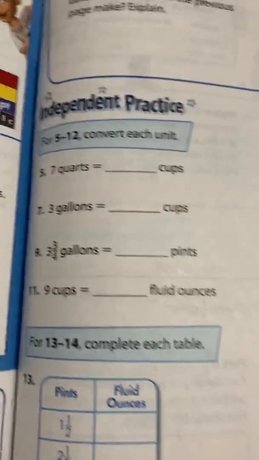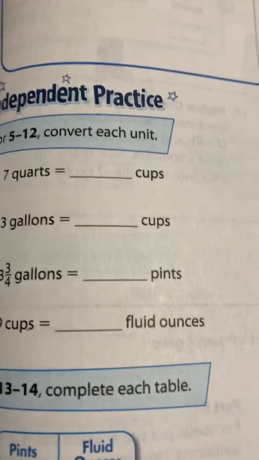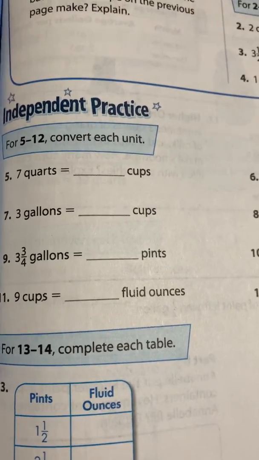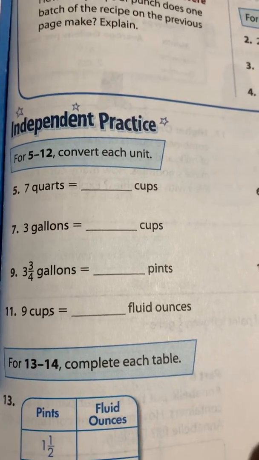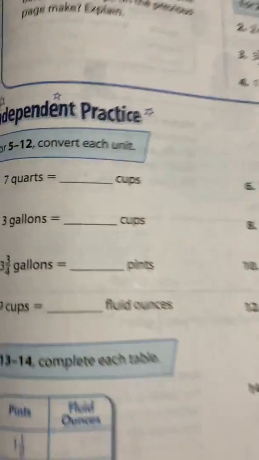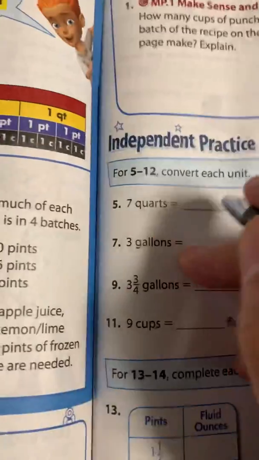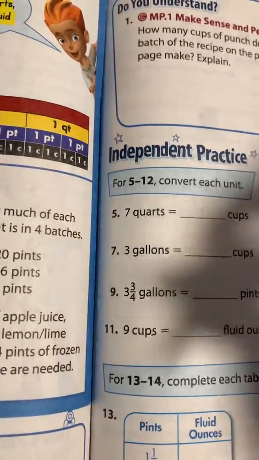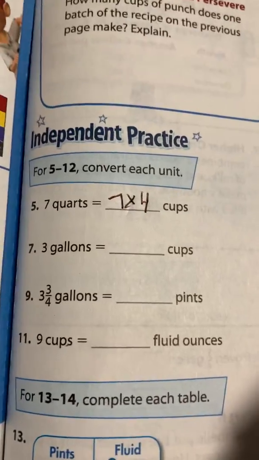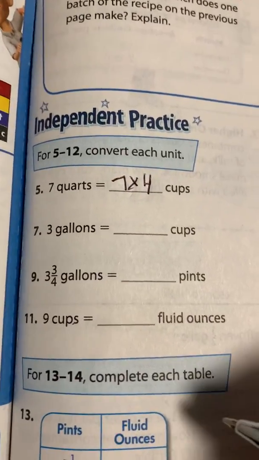Okay. So 7 quarts. They want to know how many cups there are. Well, you need to know how many cups are in a quart. And as I drew before, if you count all the C's in a quart, that would be 4. So you go back over here and you multiply by 4. So this would be 7 times 4.